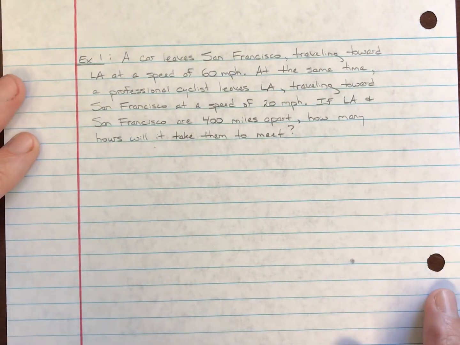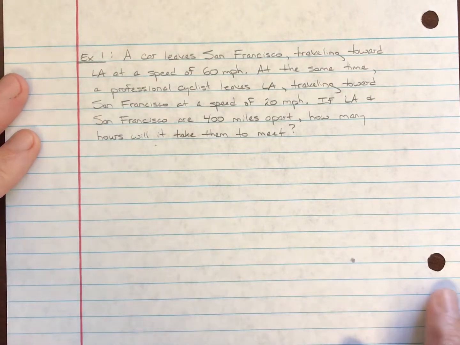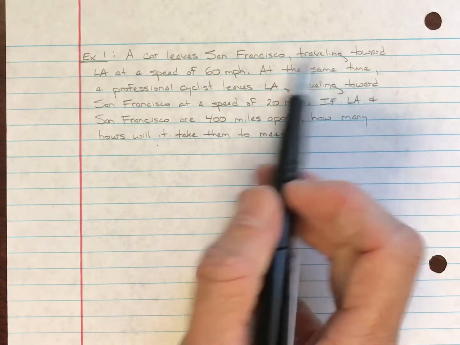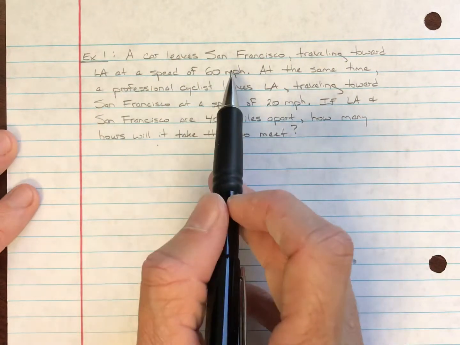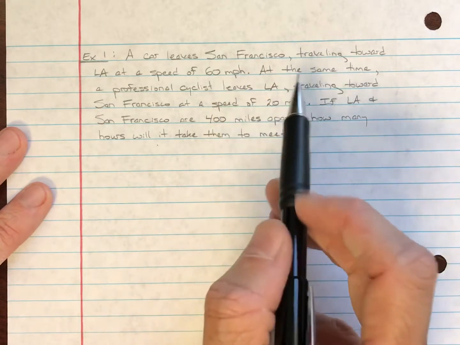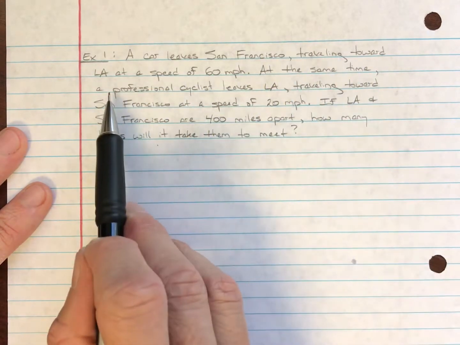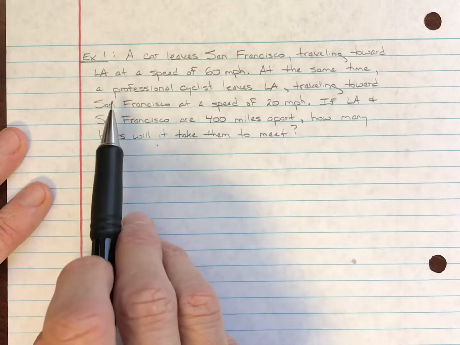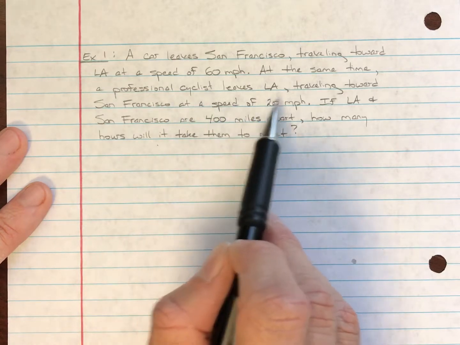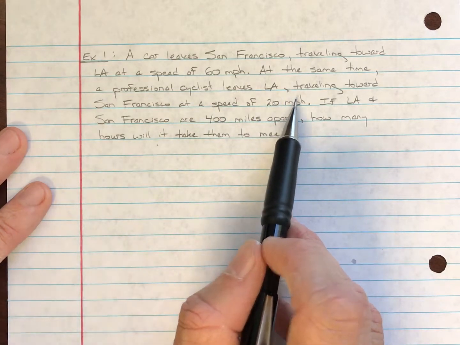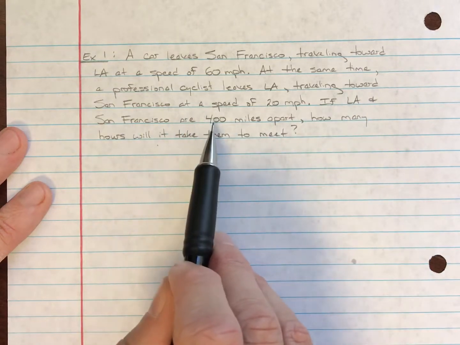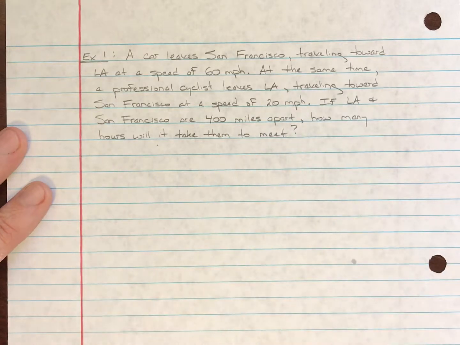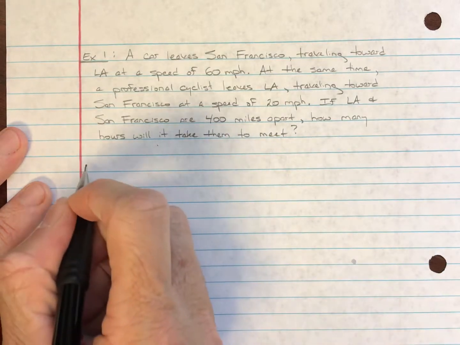Okay, example number 1, in the distance, rate, uniform motion problems. A car is leaving San Francisco, traveling toward Los Angeles at a speed of 60 miles per hour. At the same time, a professional cyclist is leaving Los Angeles and traveling toward San Francisco at a speed of 20 miles per hour. If Los Angeles and San Francisco are 400 miles apart, how many hours will it take them to meet? Okay, so let's go through. Step 1.